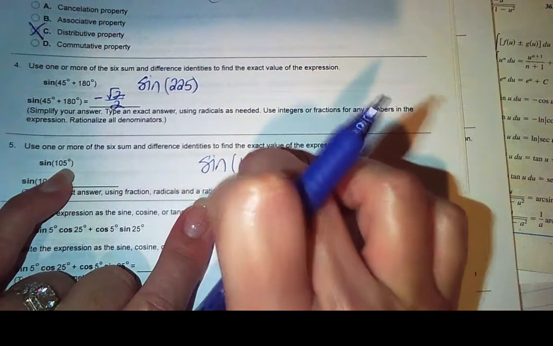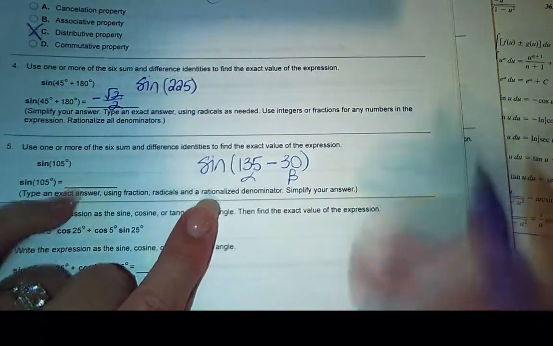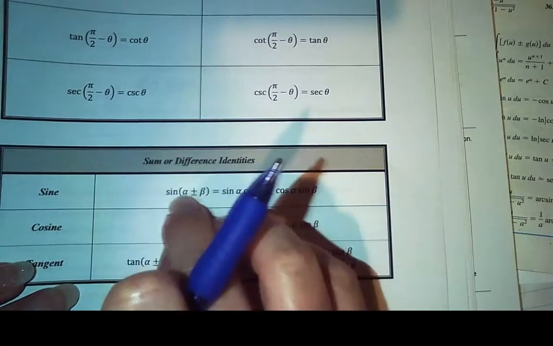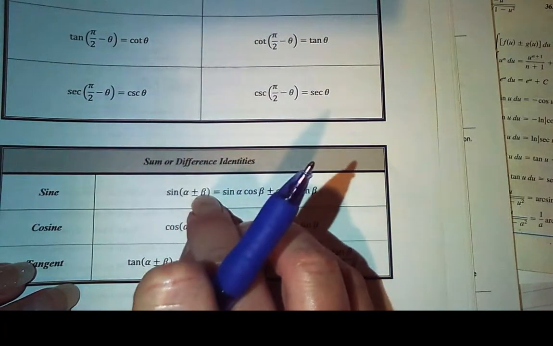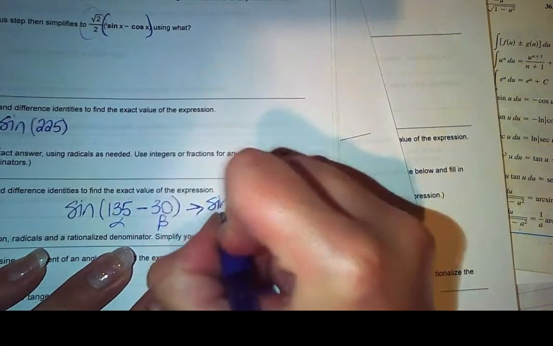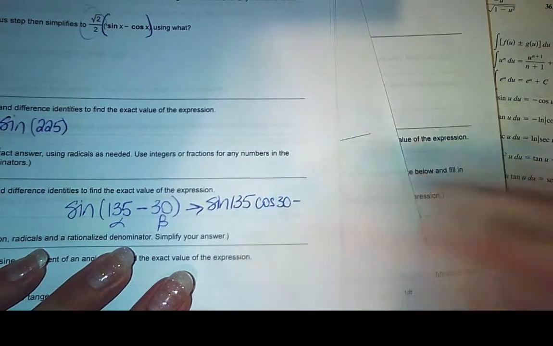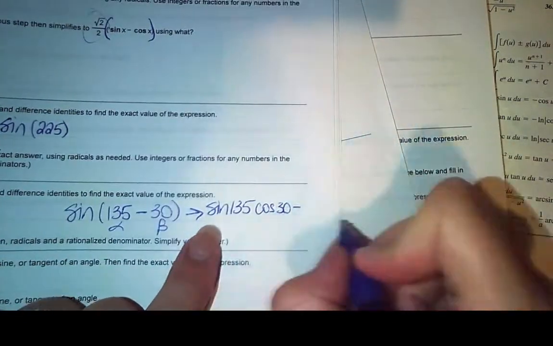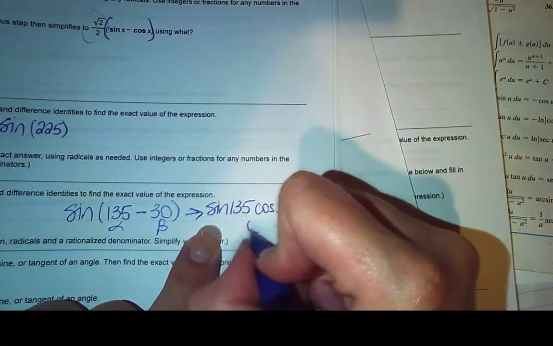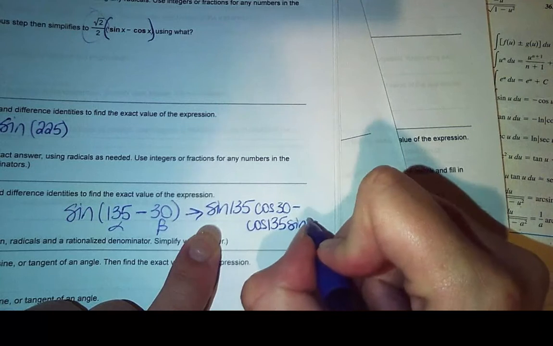Sine of 135 is going to put me in quadrant 2. So I just need to waddle on over here. Sine of alpha minus beta. And so that turns into sine of 135 cosine of 30 minus, and then I'm running out of room, the cosine of 135 times the sine of 30.